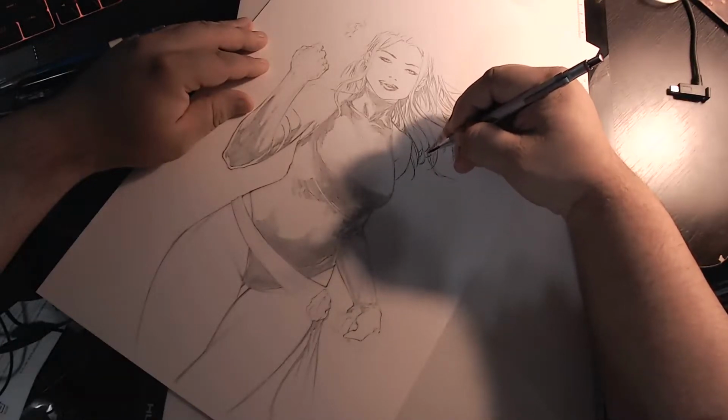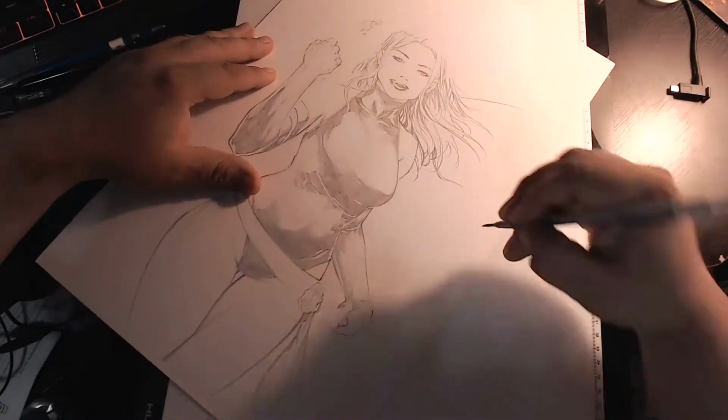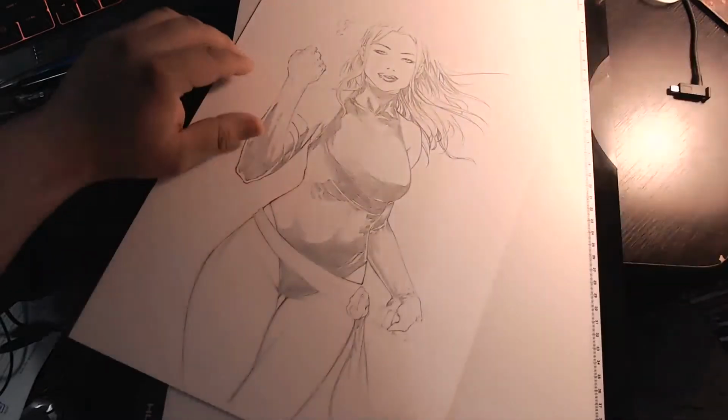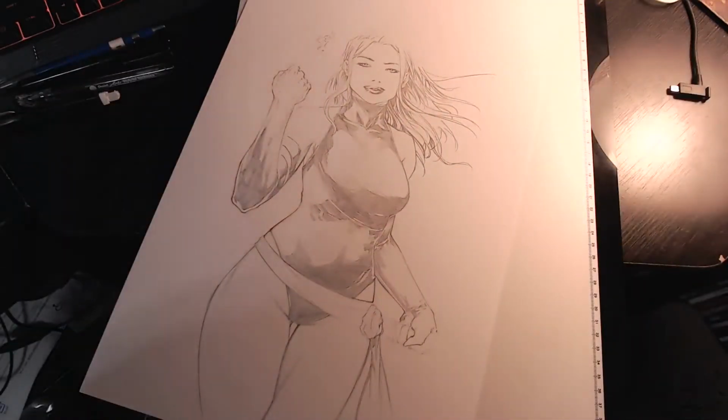This is probably legit my favorite thing to draw, is hair. I don't know why. I've always just enjoyed drawing women's hair, female hair.